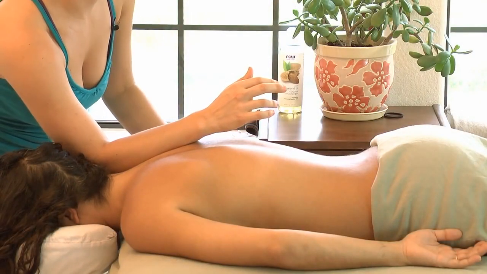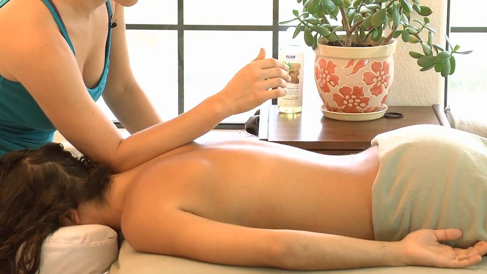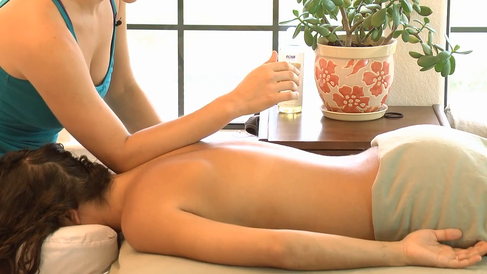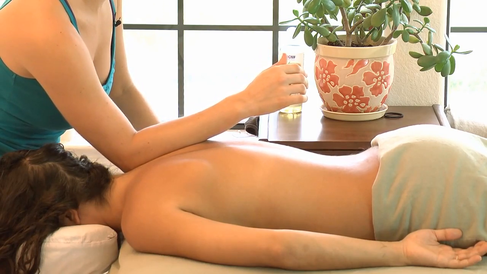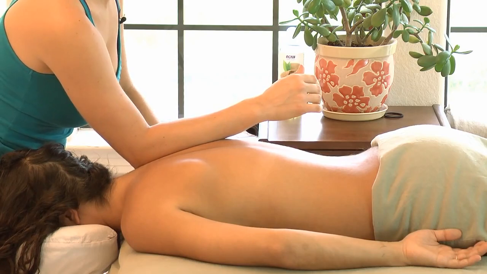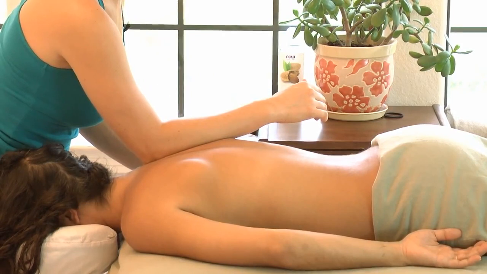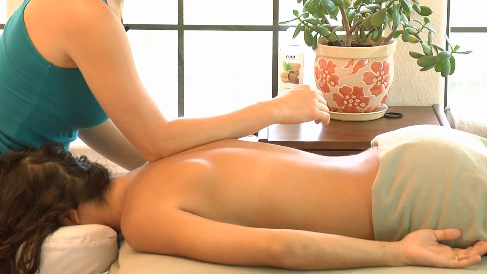So I go in with my forearm first, just to make a connection. And I'm using a firm pressure here, but I'm not digging into the tissue. Again, even though we're working deeply, the point is still relaxation. You want your partner to feel comfortable.